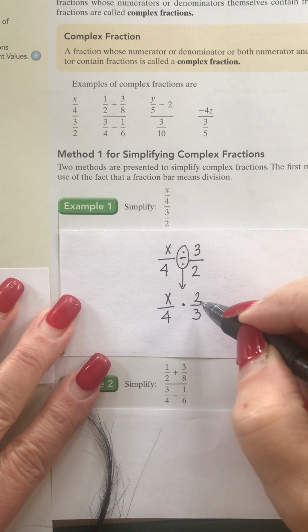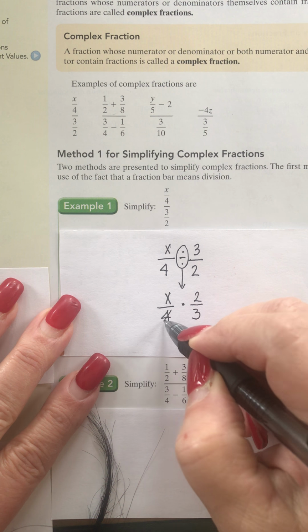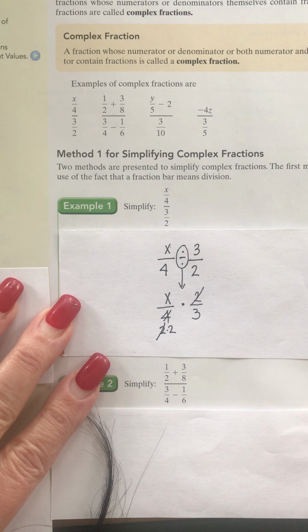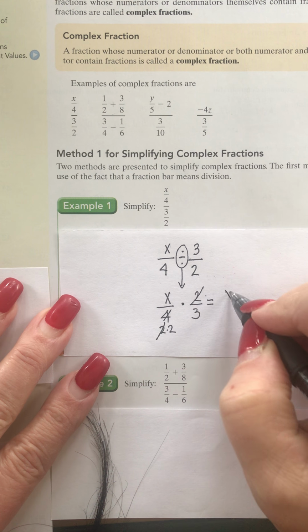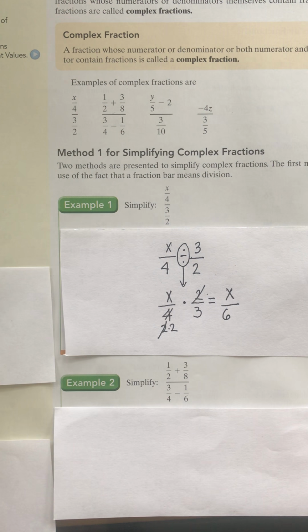Now, when you're multiplying, this 2 right here, this 4, this is really 2 times 2. So you cancel each one of these 2's out, just one 2 with one 2 on the bottom. And then you simply multiply across. So you have just x over 3 times 2 is 6.